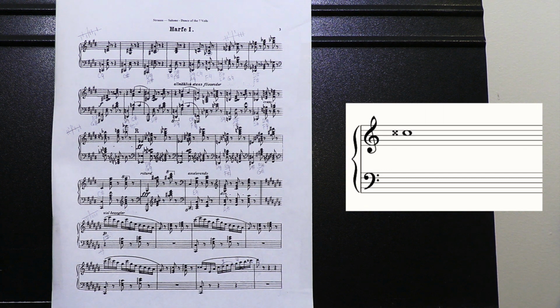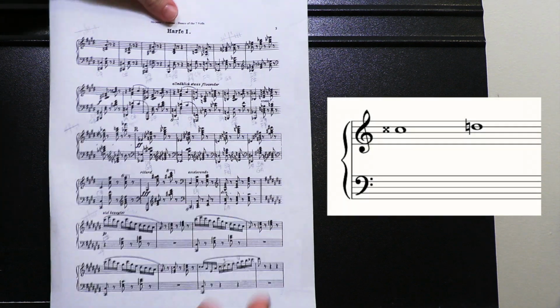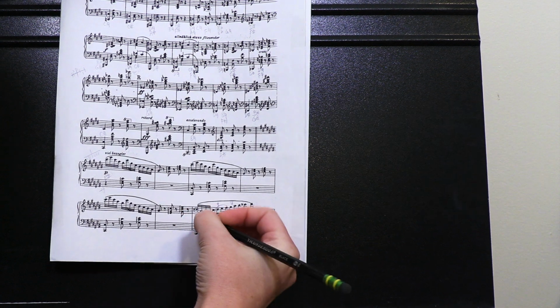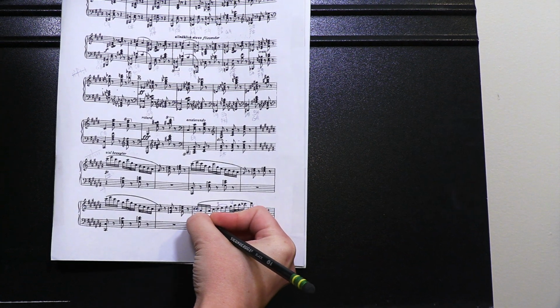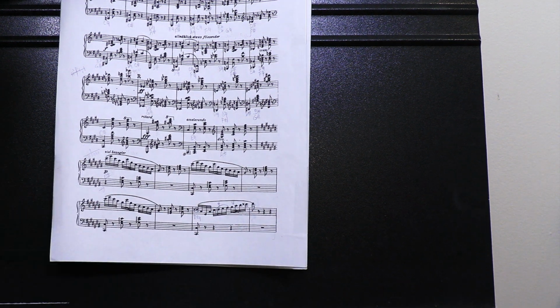And just like double flats, all double sharps have to be played on a different string. So a C double sharp is actually a D natural. So we'll go ahead and circle it to show that it's going to be played with a different string. And then I'm just going to write the D natural pedal underneath it since our D pedal is currently in sharp.